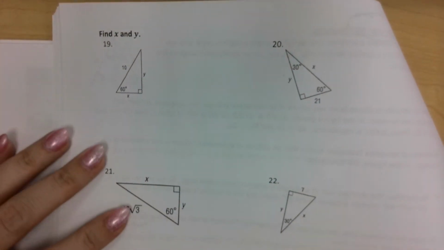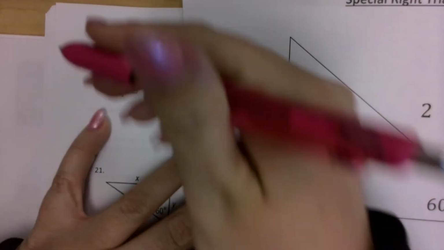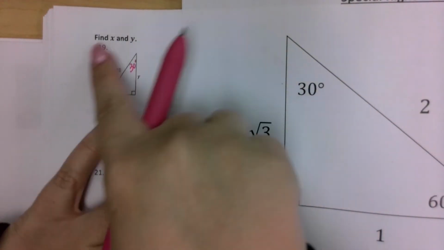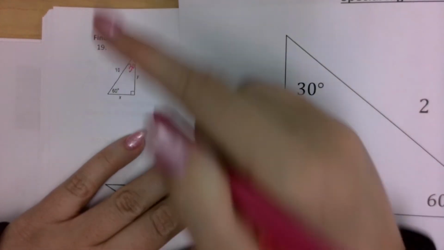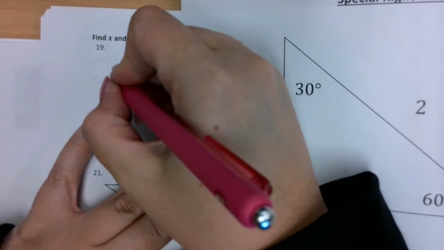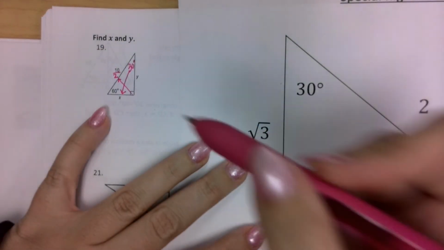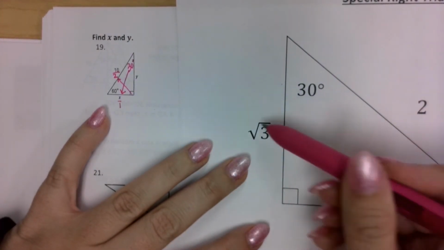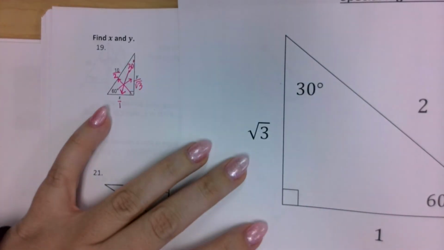Okay, now let's look at number 19. So we're going to match them up. If I look at 19, this is a 60, 90, 30 triangle. So now we're going to match these up with the parent triangle. The 90 is pointing to the 2, and the 90 is pointing to the 10, so the 10 is going to go with the 2. The 30 is pointing to the x, and the 30 is pointing to the 1, so the x is going to go with 1. The 60 is pointing to root 3, and the 60 is pointing to y, so y is going to go with root 3.